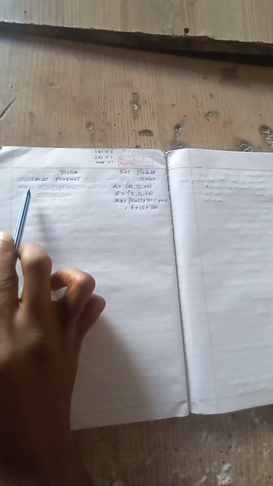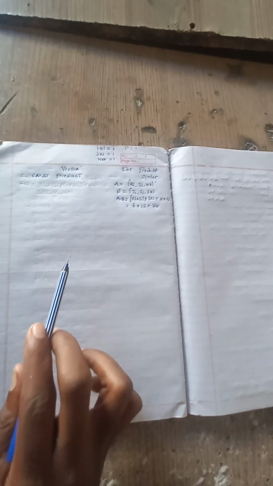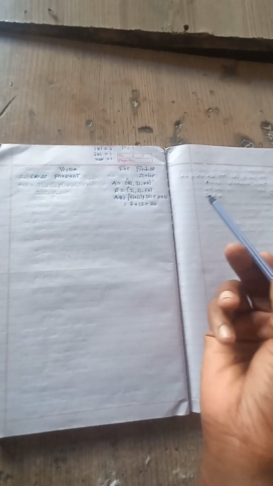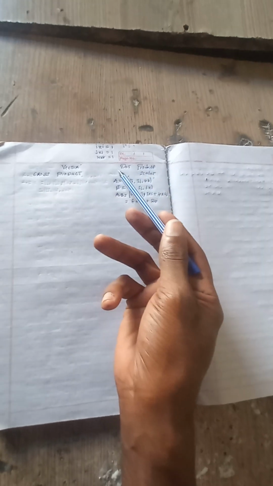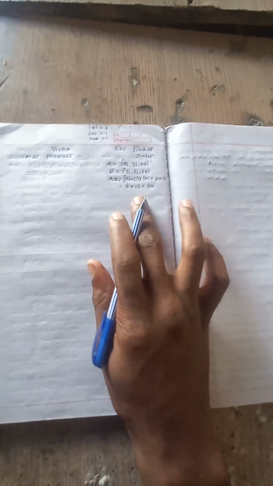So I'm trying to cover what is known as the cross product, but before I do the cross product, I want to explain something pertaining to the dot product. When you say dot product, what we mean is it's just a scalar. With a dot product we don't get a vector; what we get is known as a scalar.